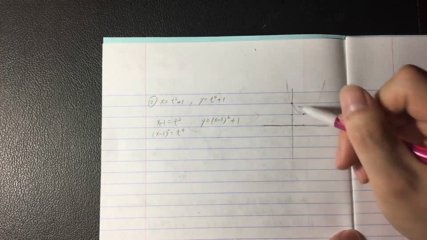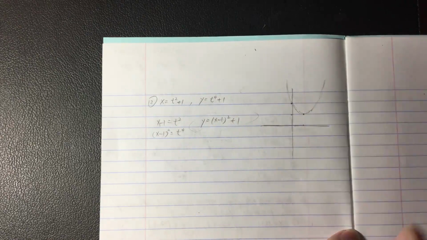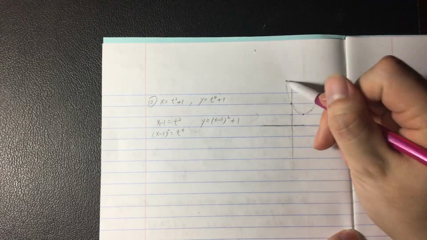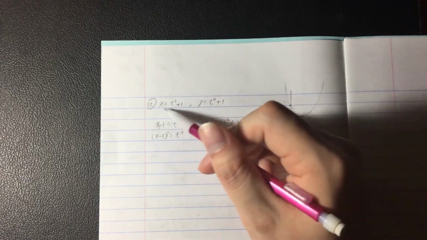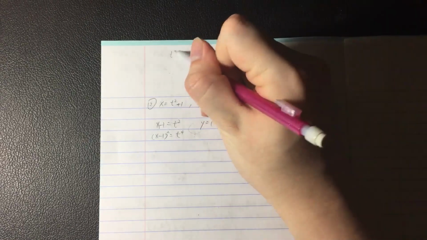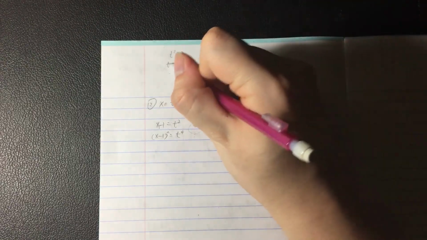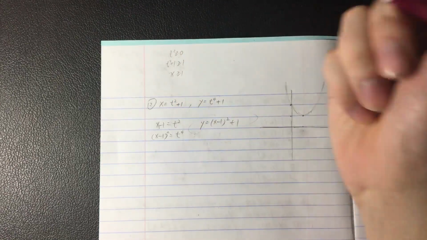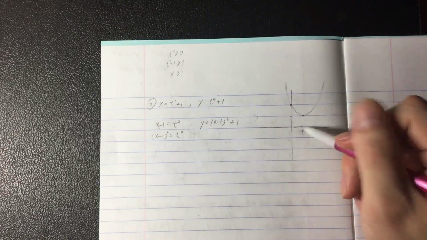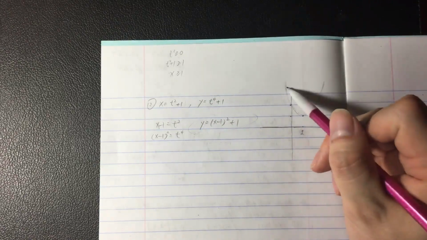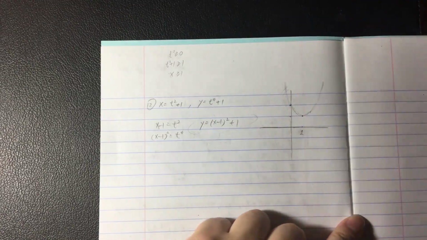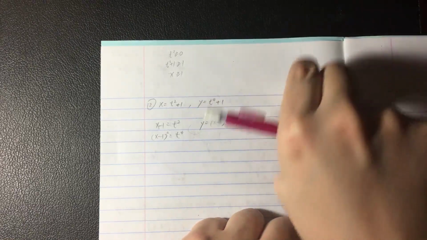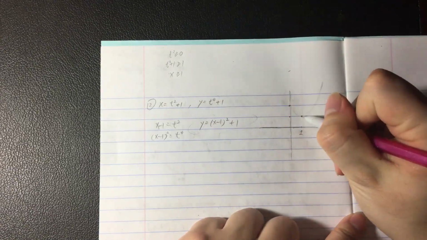But now my question is, be very, very careful here. Is this graph correct? Let's observe this parametric equation first. X is t squared plus 1. We know that t squared is always greater than or equal to 0. So t squared plus 1 must be greater than or equal to 1. That means x must be greater than or equal to 1. 1 is here. So x must be greater than or equal to 1. We don't have this part. We don't have the entire parabola here. So the graph is half of the parabola.